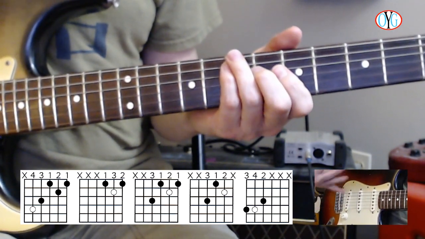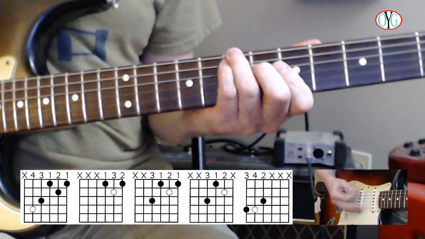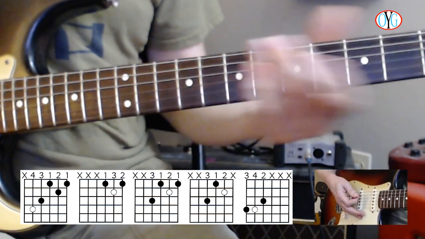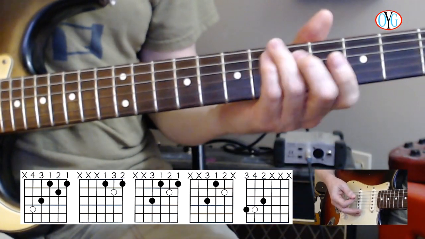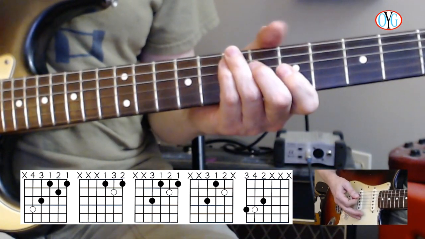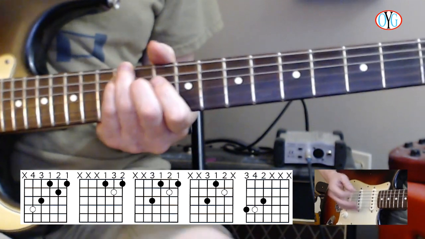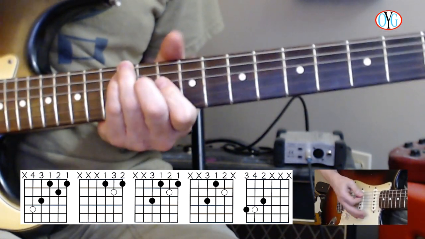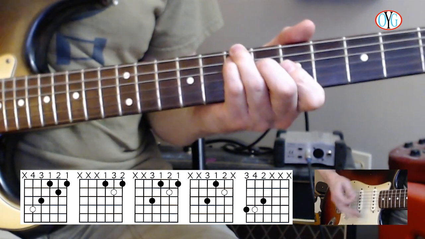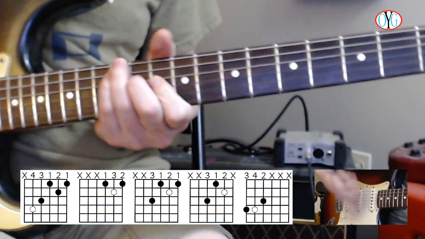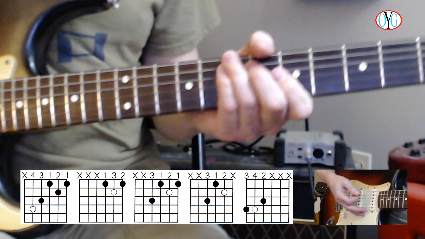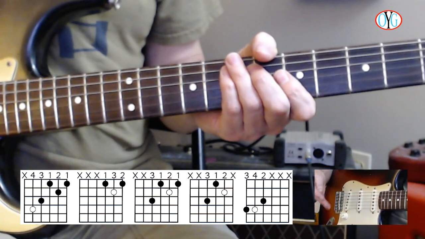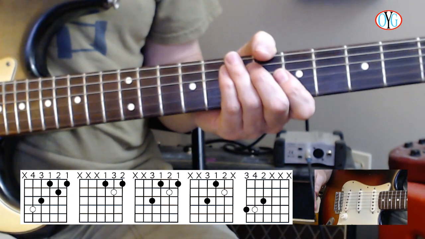And this gives you options. You can also just, as with the other guitar, or you can accent like that. Okay? Lots of options.